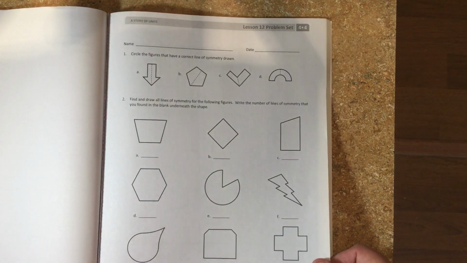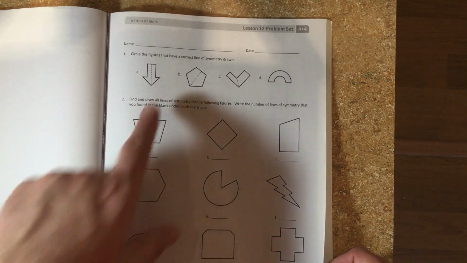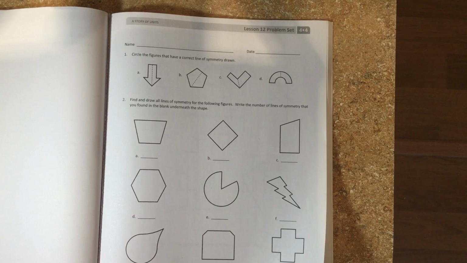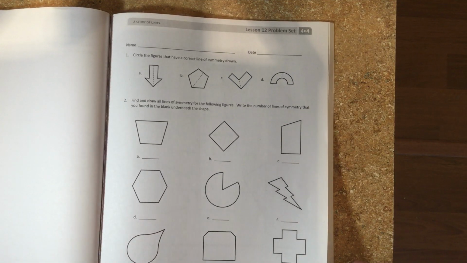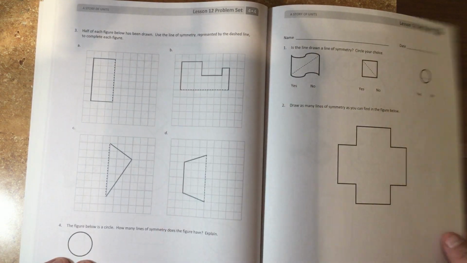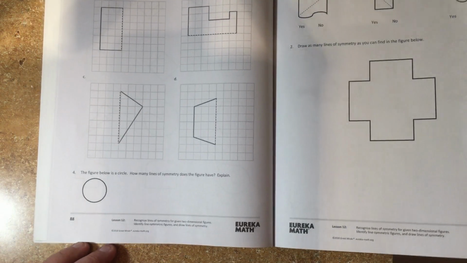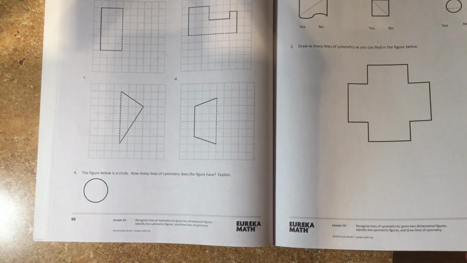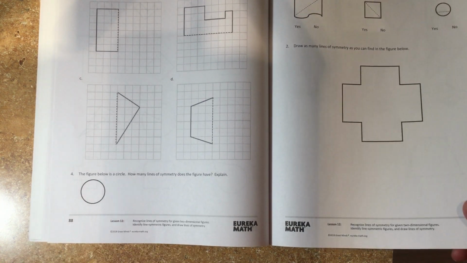The bottom half is identifying whether the dotted line is a line of symmetry or not. So that's kind of a yes or no question. Then we have some more drawing. So you have to finish the drawings here. And then they have a good extension. How many lines of symmetry does a circle have? So I want you to think about that one.